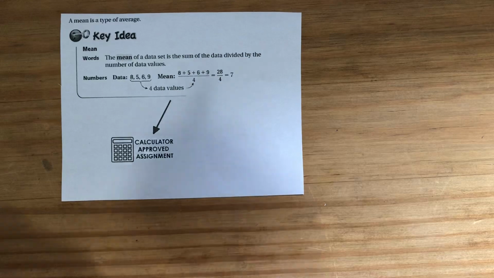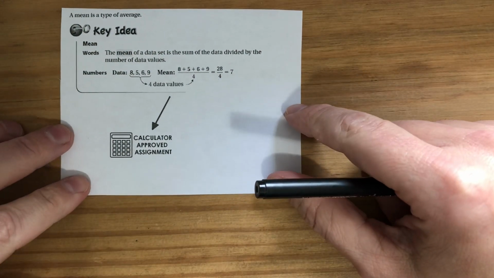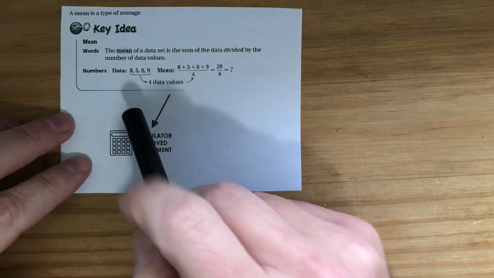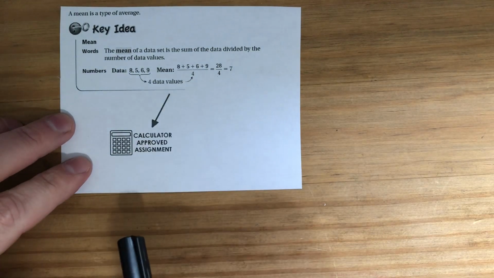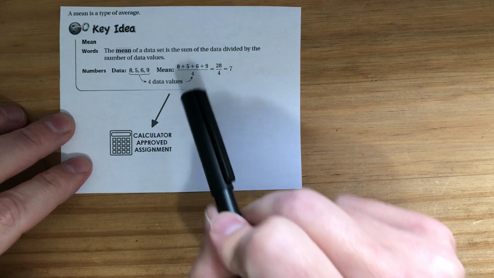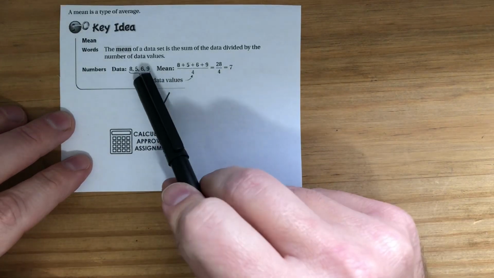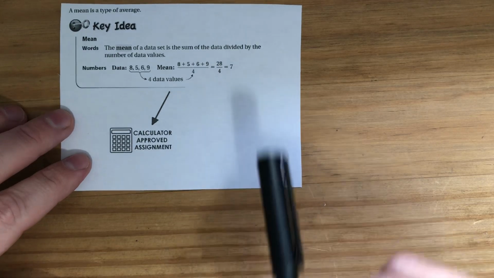So we're going to go ahead and see the school's definition. It says that the mean of a data set is the sum of the data divided by the number of data values. So in this example, 8, 5, 6, and 9 are the numbers. To calculate the mean, you would add up 8, 5, 6, and 9 to get 28. Because there are 4 terms, we would divide by 4 to get 7.